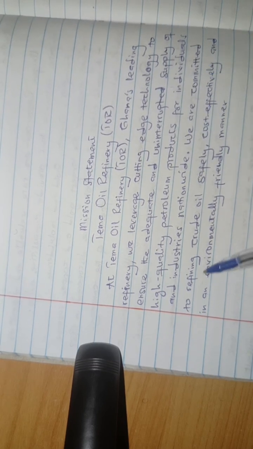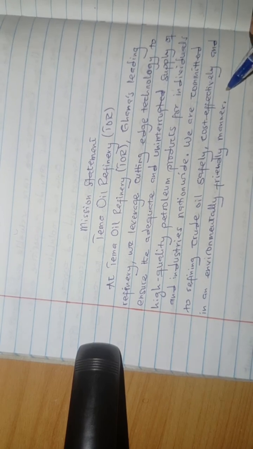Yeah. So we borrow from them. So over here, we are committed to refining crude oil safely, cost effectively, and in an environmentally friendly manner. So this section shows our public image, our concern for public image. So cost effectively and in an environmentally friendly manner. Okay. Yeah. So we end there.